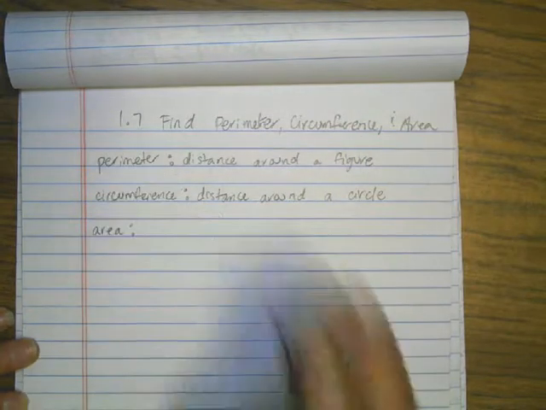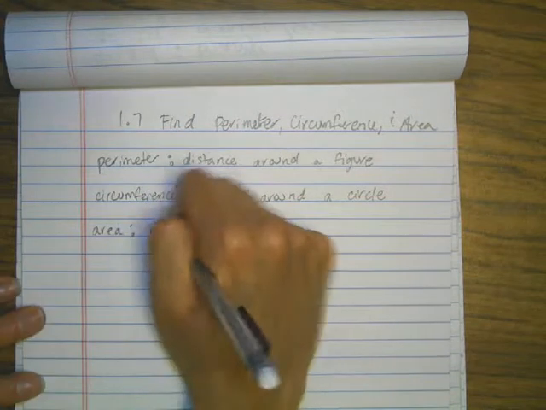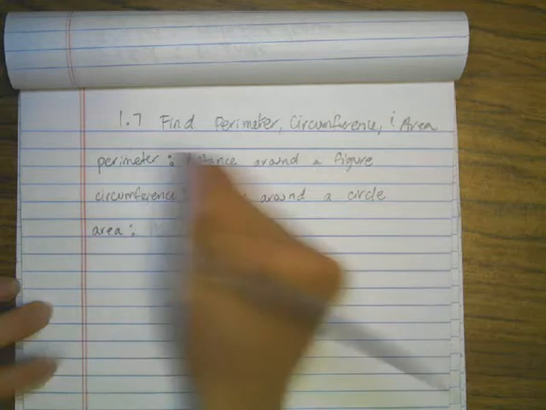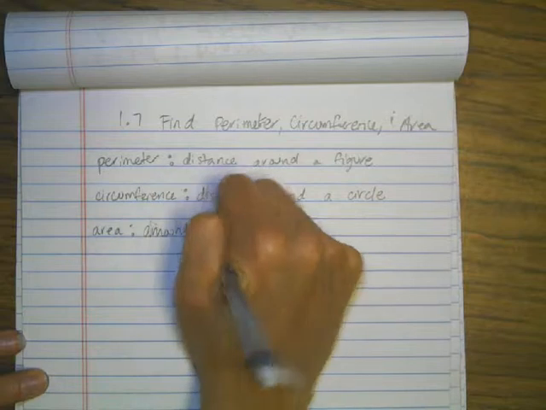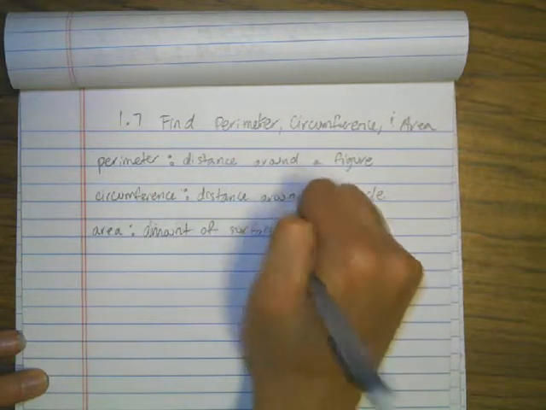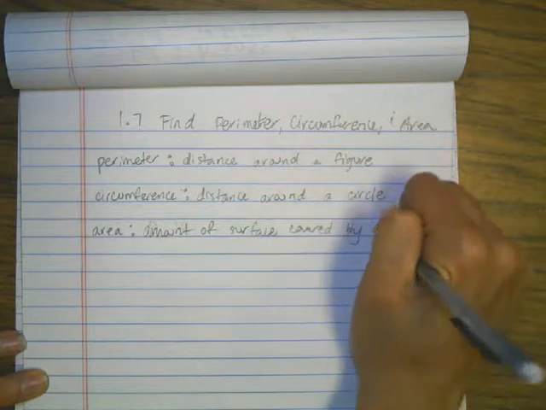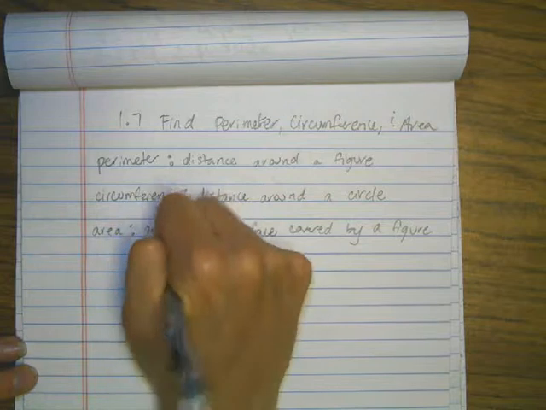And area is the amount of surface covered by a figure. I like to think of it as how much is inside.